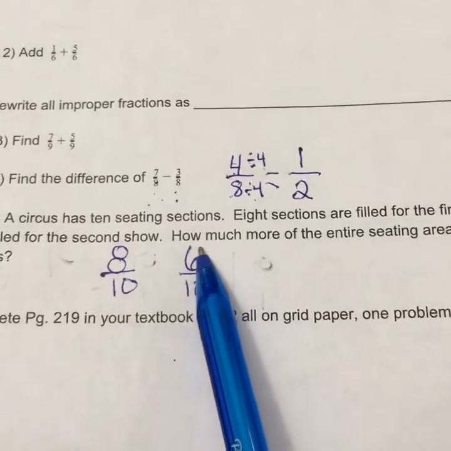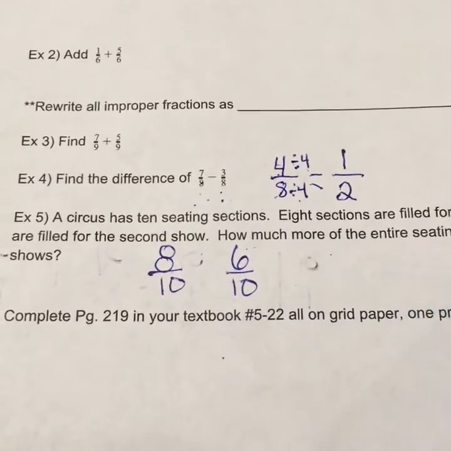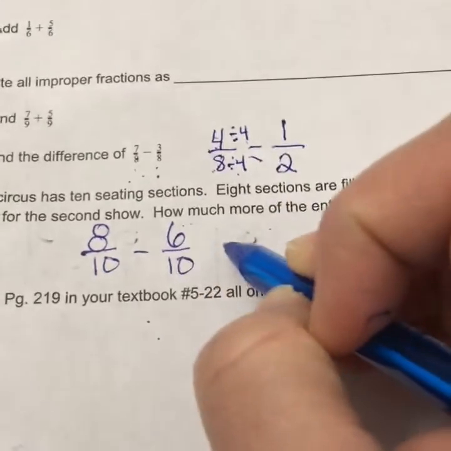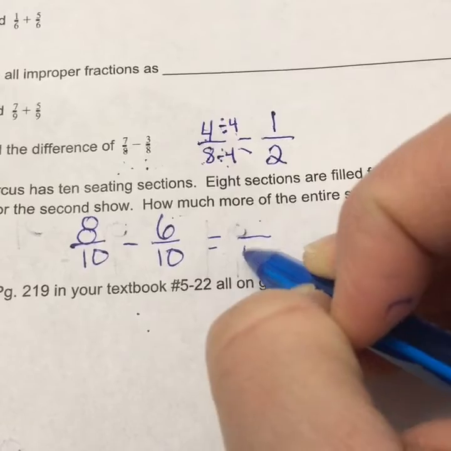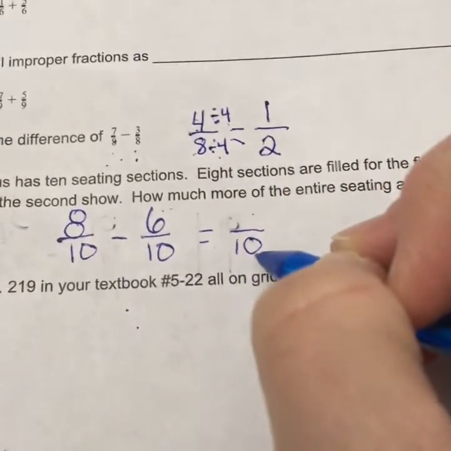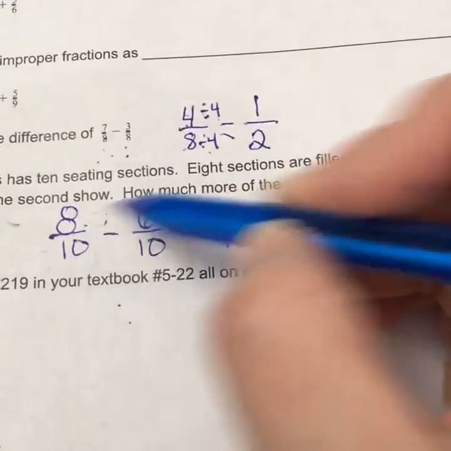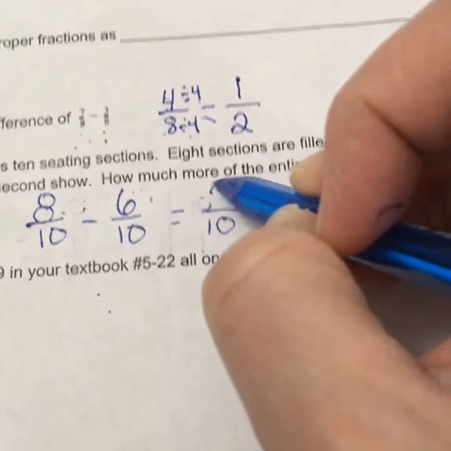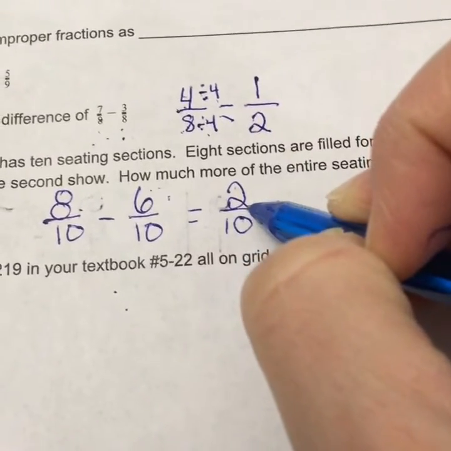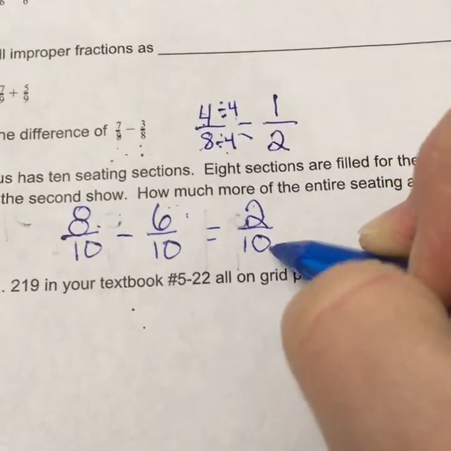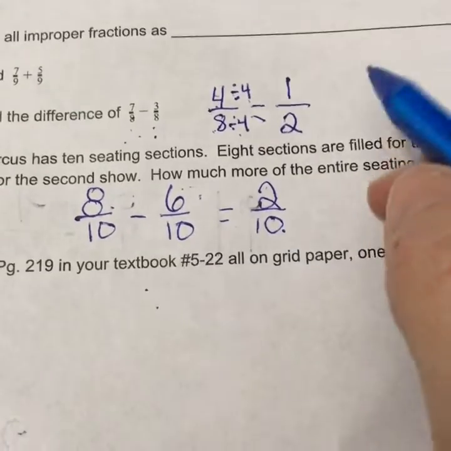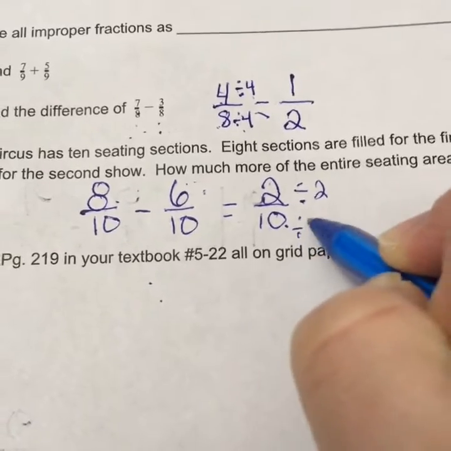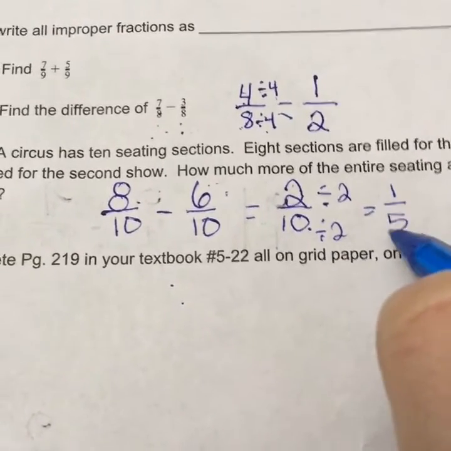The question is asking us how much more of the entire seating area is filled for the first show. So to figure that out, we're going to subtract the 2. So we're still talking about the 10 seating sections. That doesn't change. But the first time, 8 of them were full. The second time, 6 of them were full. So for the first show, 2 more sections were filled. So once again, you see 2/10 as the answer, but hopefully that stands out at you as, whoa, wait a minute, they're both even. So I can divide the top, divide the bottom, and my answer is 1/5.